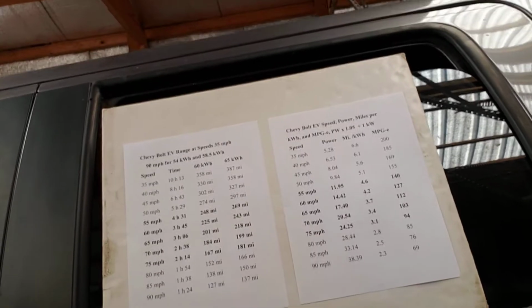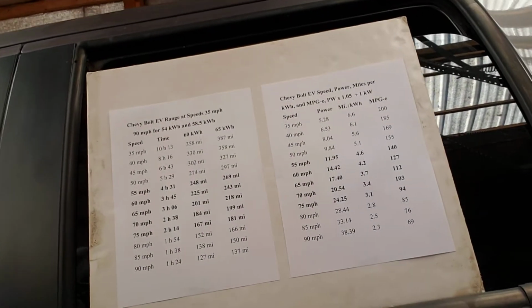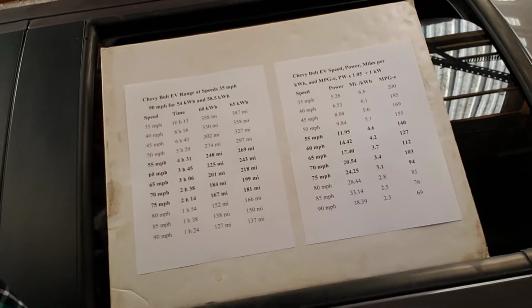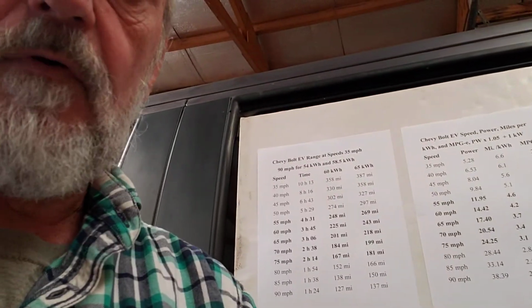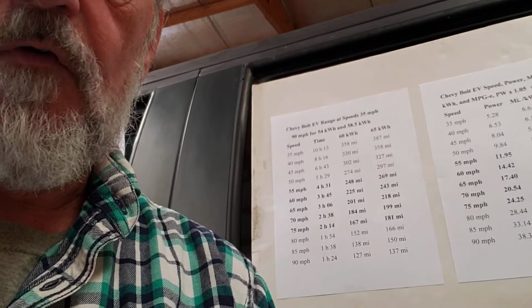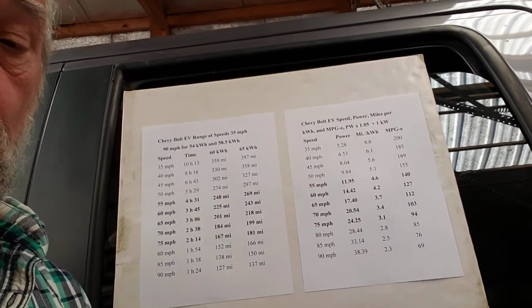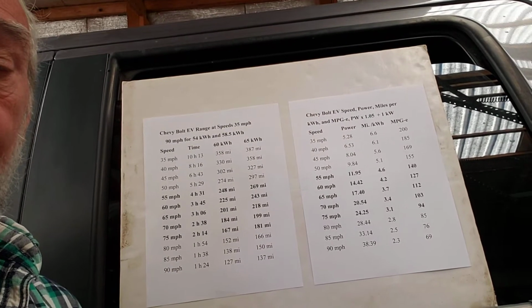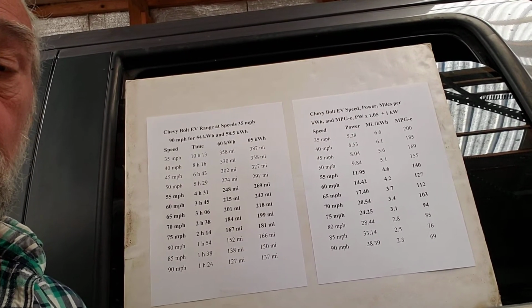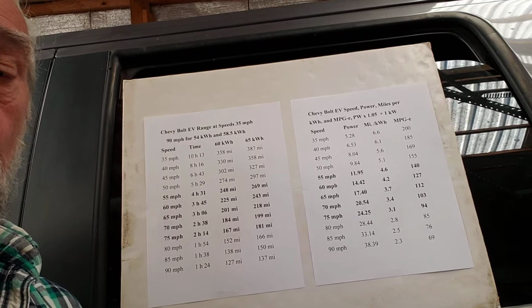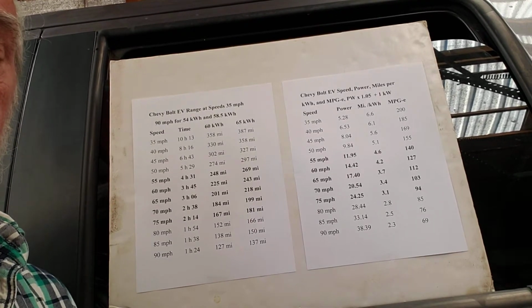Now, again, this is for flat ground, sea level, 60 degrees of temperature, and so forth. There's a set of conditions here. Now, it so happens that we live here at 4,000 feet of elevation in the desert southwest.